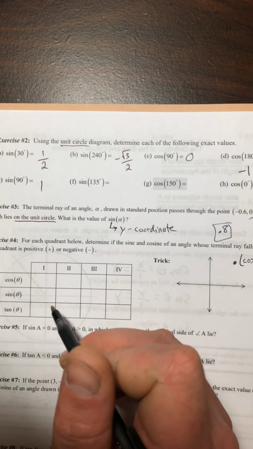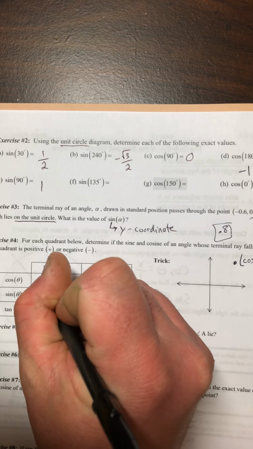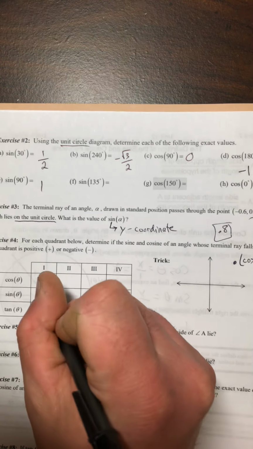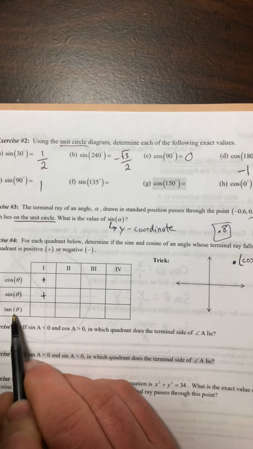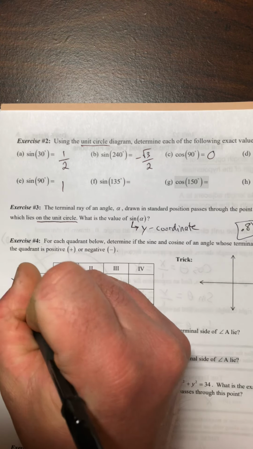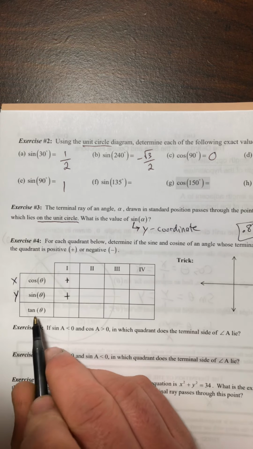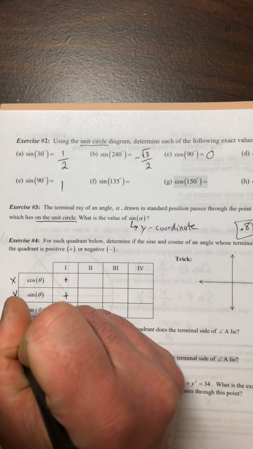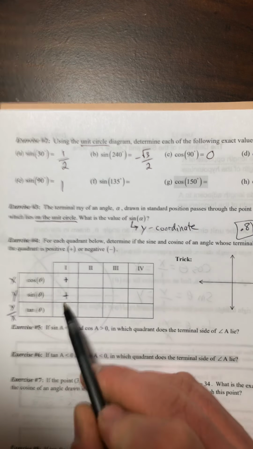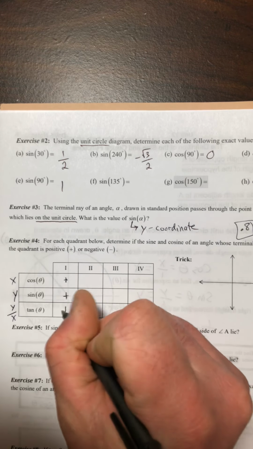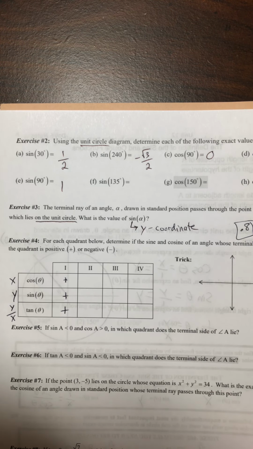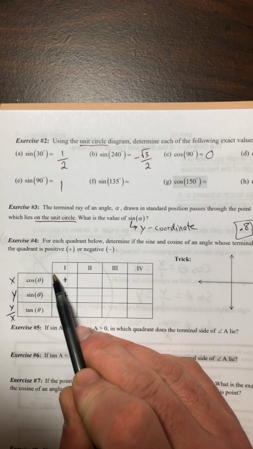So that means in quadrant 1, the cosine is positive. The sine is positive. Well, tangent, that's y over x. Cosine's x, sine is y, tangent is sine over cosine, so y over x. What's a positive divided by positive? That's positive. So in quadrant 1, everything is positive.